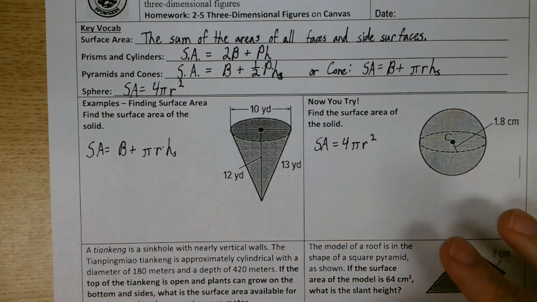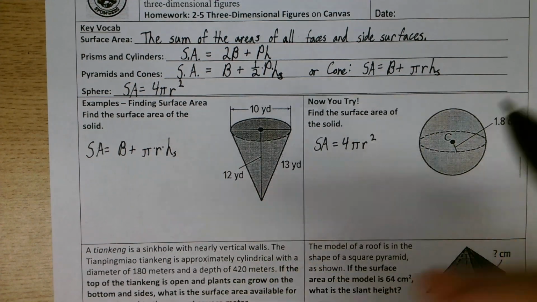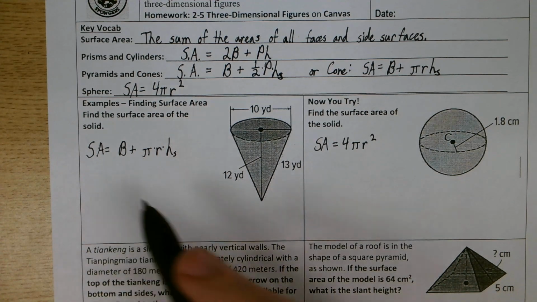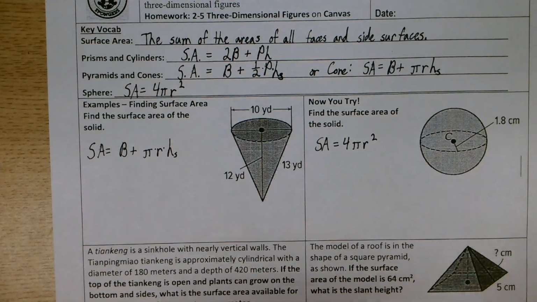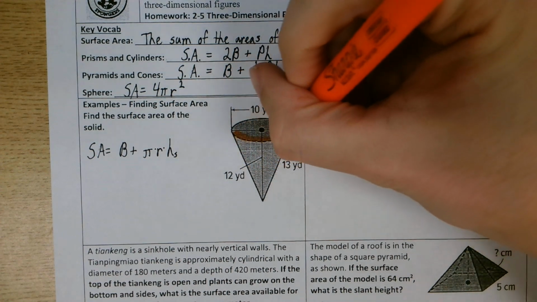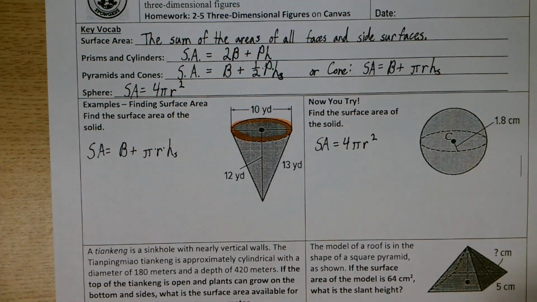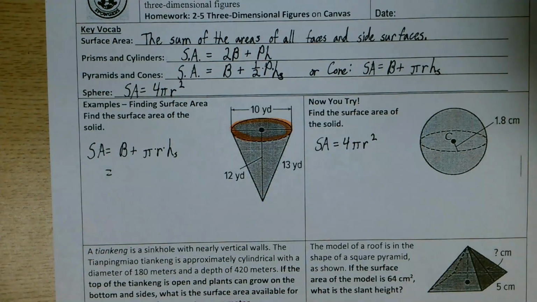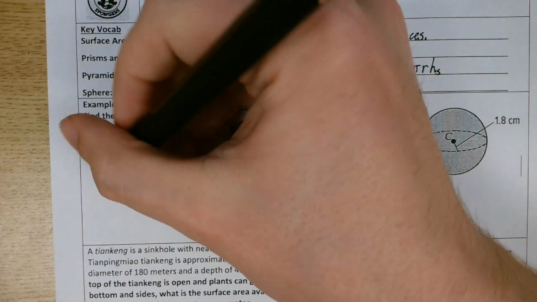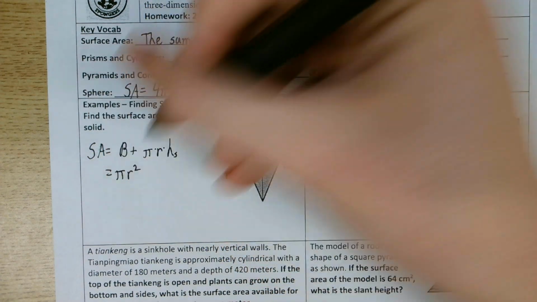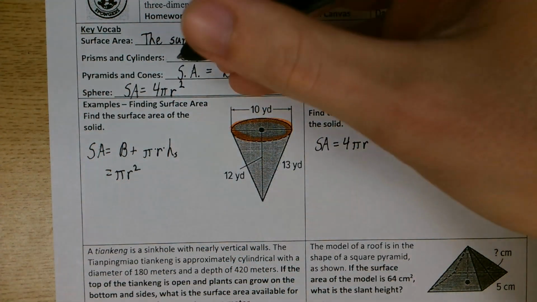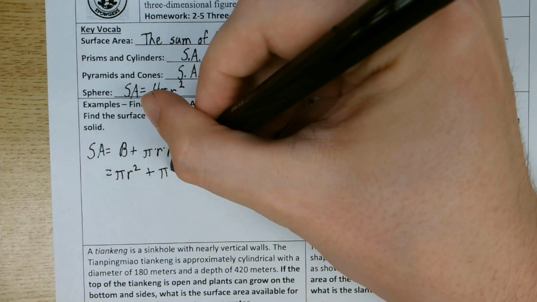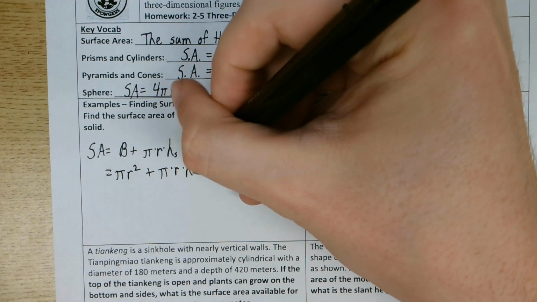Now, going from here, we want to find the surface area of this cone. Well, let's see. The surface area depends on the area of the base. The base is this circular shape, the circle. So we need to replace this B with the equation for the area of a circle. Pi r squared is going to replace B because the area of a circle is pi r squared, plus pi times r times HS.